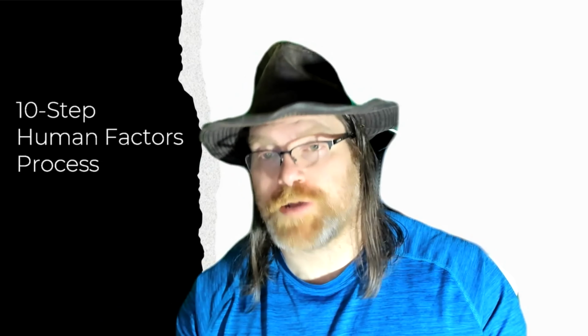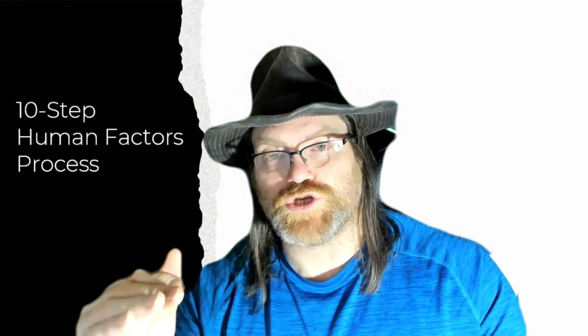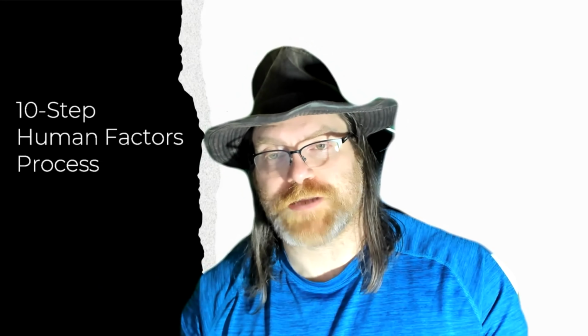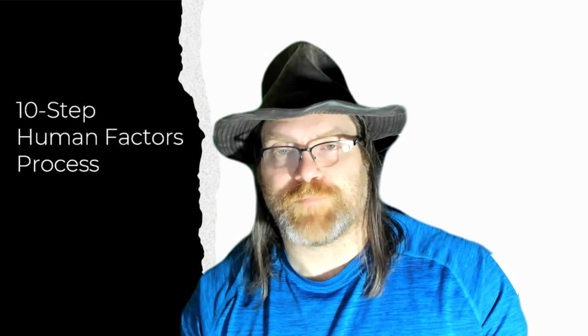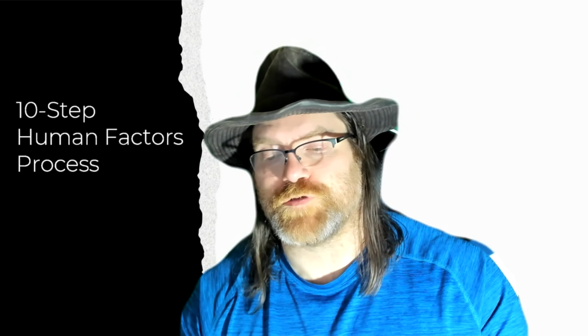This could also include training that you provide the user, but that's going to be the least effective. So it should always be in that order. Implement your design solutions first, your protective measures second, and then provide information, including training to the users to prevent those use errors.